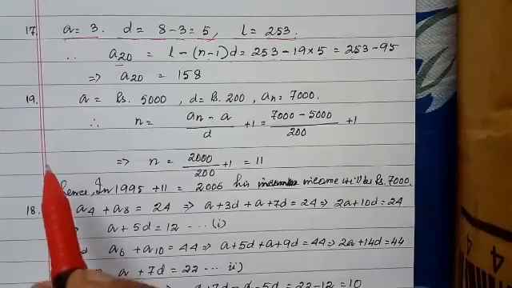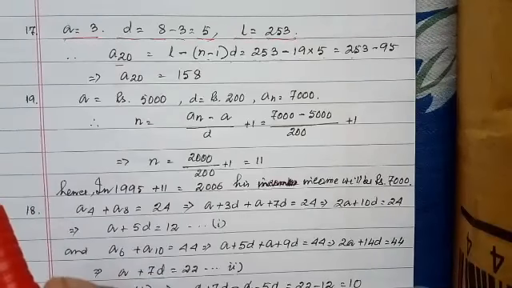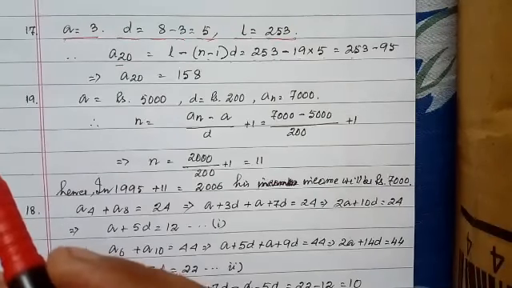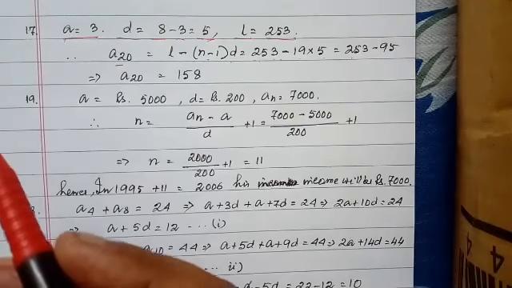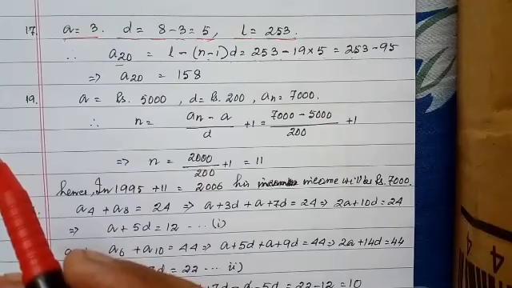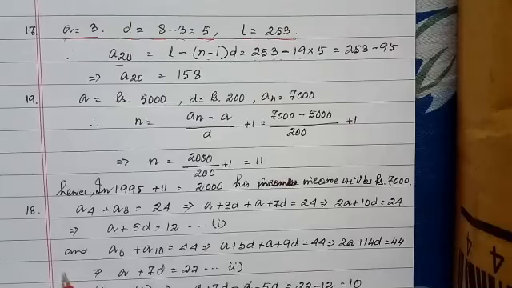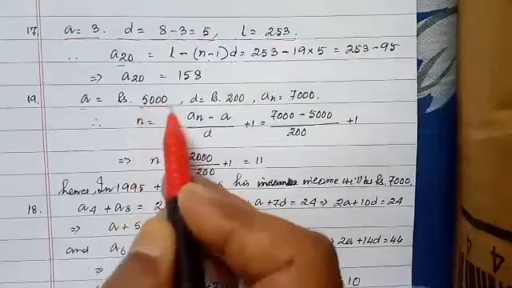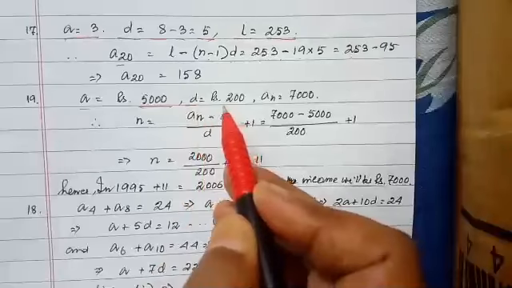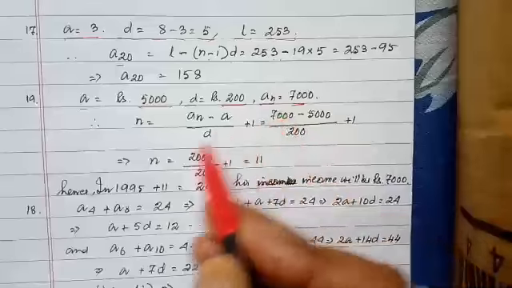Now sum number 19. Subba Rao started work in 1995 at an annual salary of rupees 5,000 and received an increment of rupees 200 each year. In which year did his income reach rupees 7,000? Okay. In this case, first term a is equal to 5,000 and common difference d is equal to rupees 200 and an, the last term, is equal to 7,000.